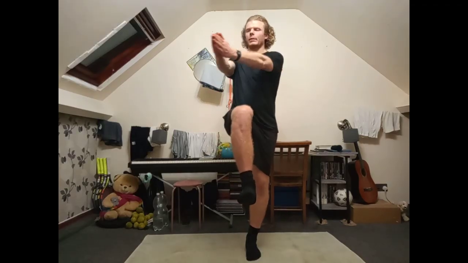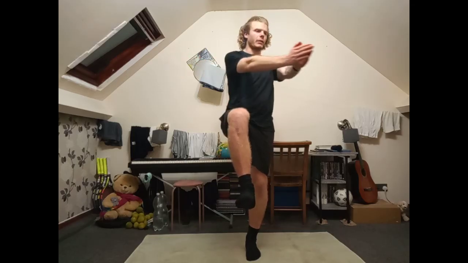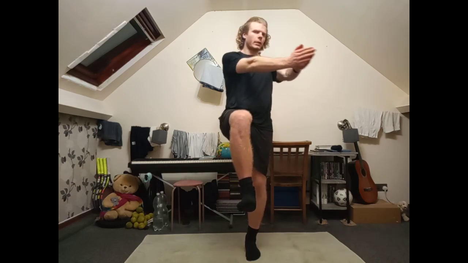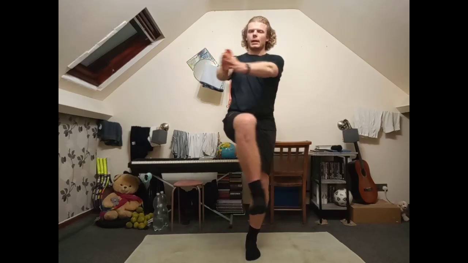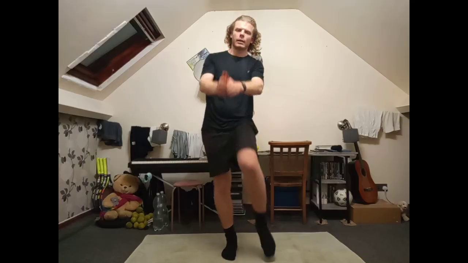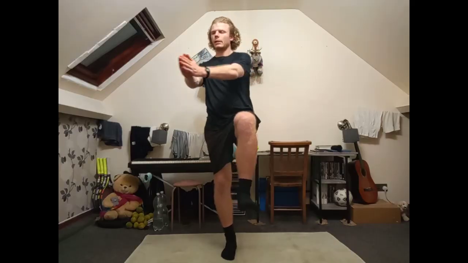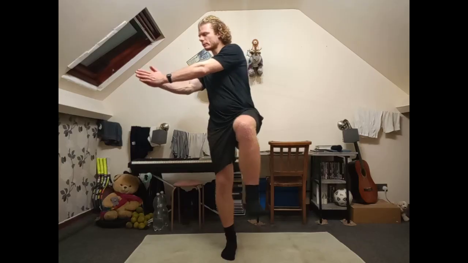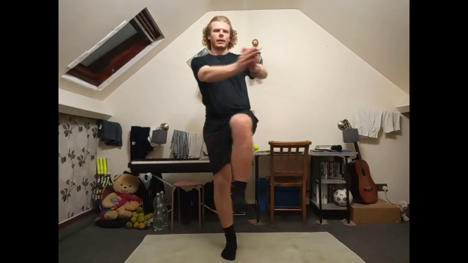To the other outside. And next, the warrior: one leg up, arms out, and turn with the hands over to one side. And to the other side. And one leg to the side, hands to the other side. And change. Middle and down, and the other leg up. Go with the hands over to one side. And to the other side. And hands over to one side and leg over to one side. And both.